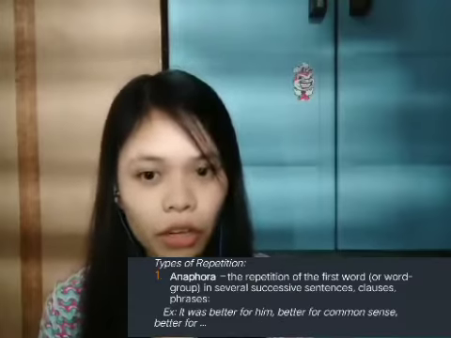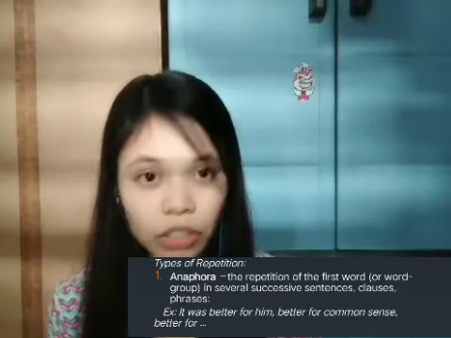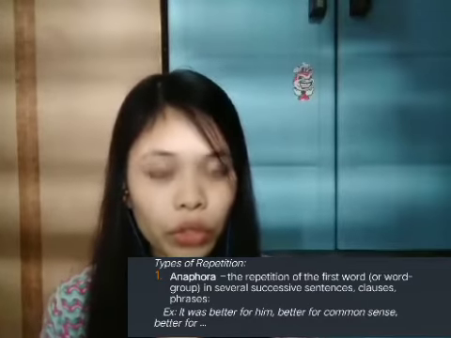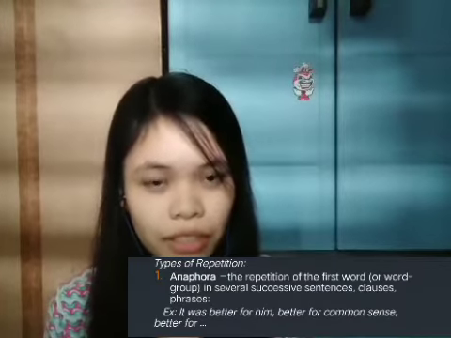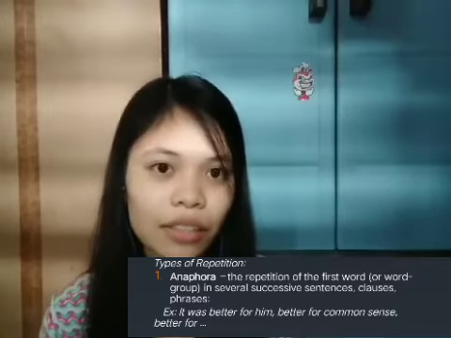First one is anaphora. Anaphora is the repetition of the first word or word group in several successive sentences, clauses, or phrases. So, an example of anaphora is, it was better for him, better for common sense, better for. So the phrase "better for" was being repeated.